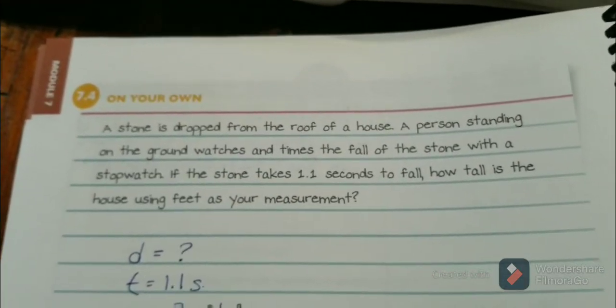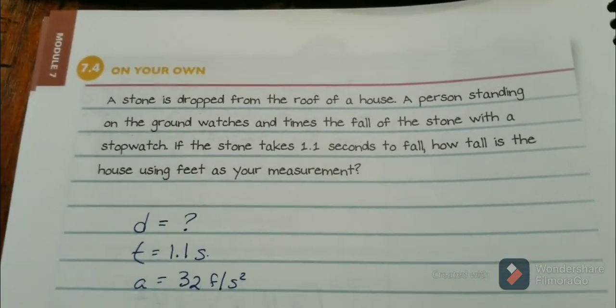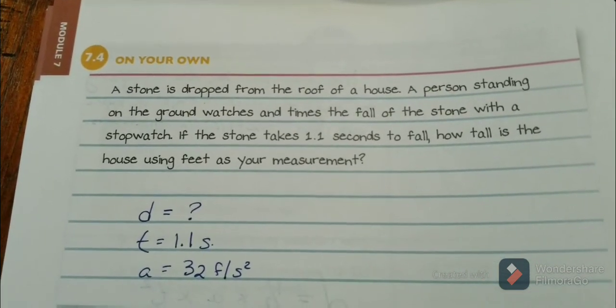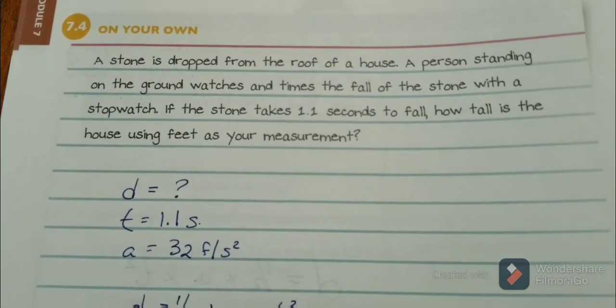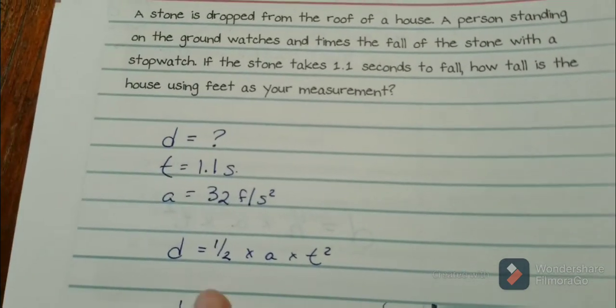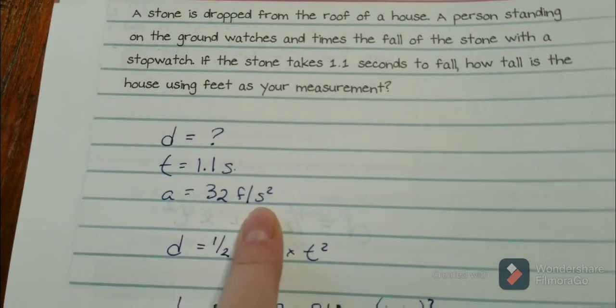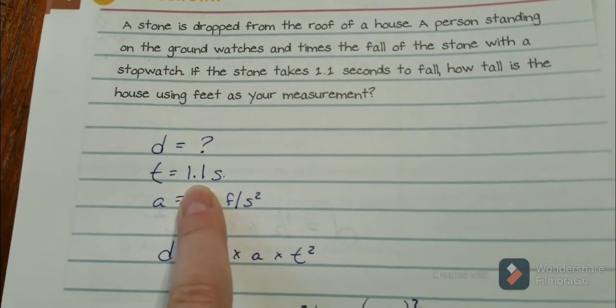All right, here's another one. A stone is dropped from the roof of a house. A person standing on the ground watches and times the fall of the stone with a stopwatch. If the stone takes 1.1 seconds to fall, how tall is the house, using feet this time as your measurement? Okay, so this time acceleration is going to have to be the 32 feet per second squared, because that's the imperial measurement for it. We've got our time.